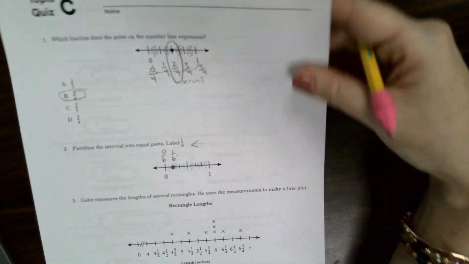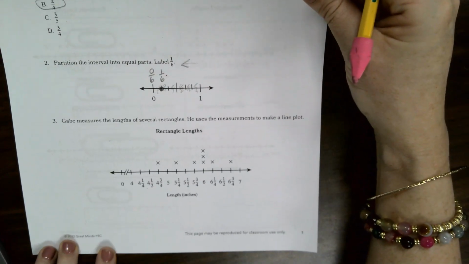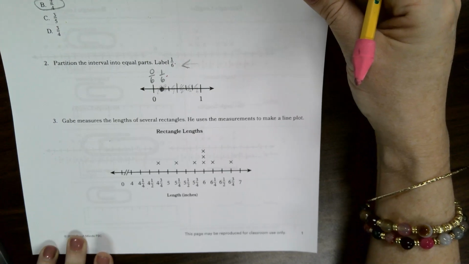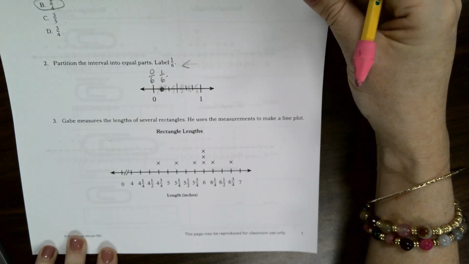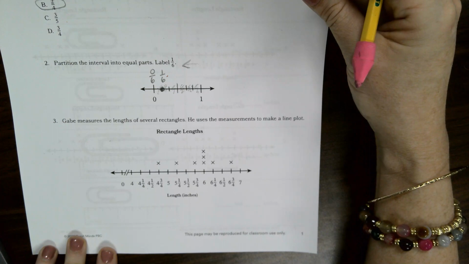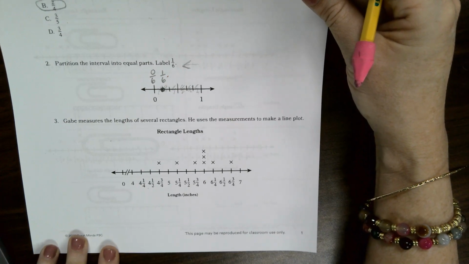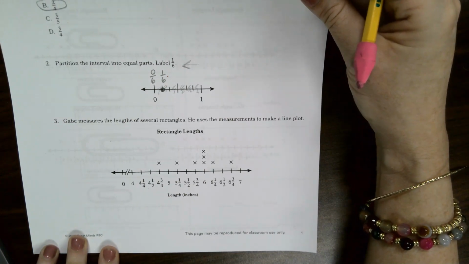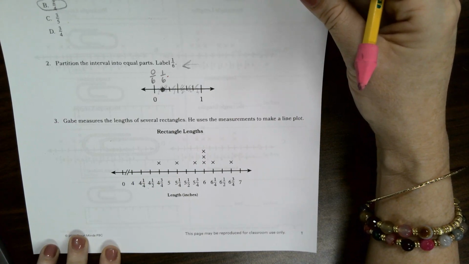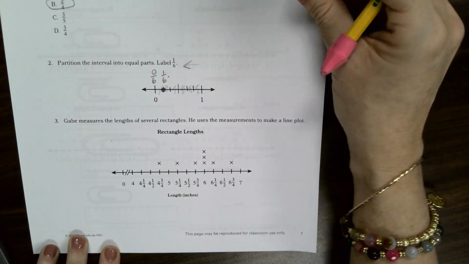Number 3 gives us a line plot with fractional pieces. Gabe measures the lengths of several rectangles. He uses the measurements to make a line plot. So this is just his information. We're going to use that to answer the questions on the next page.